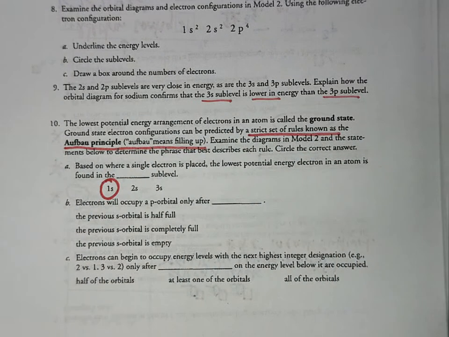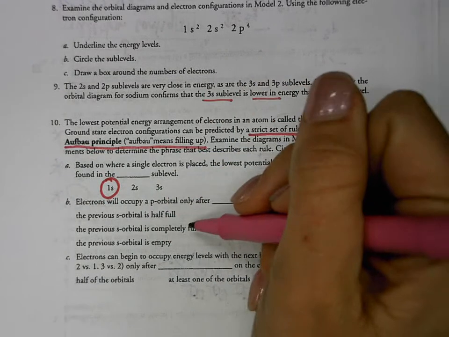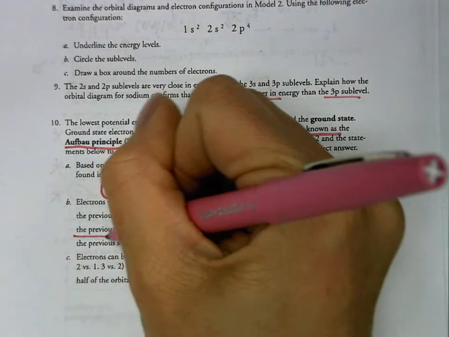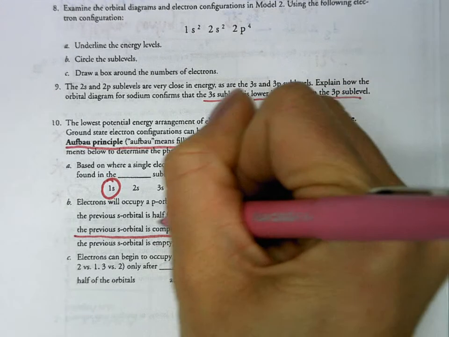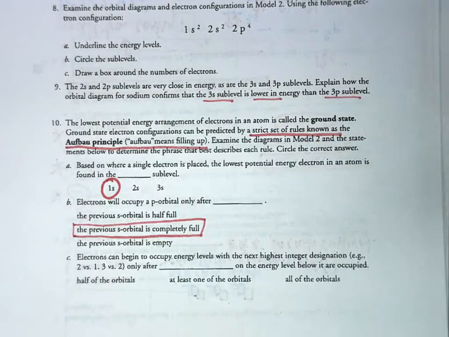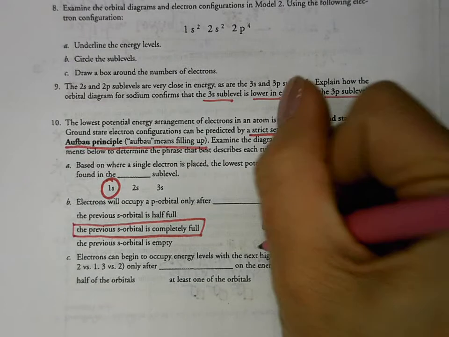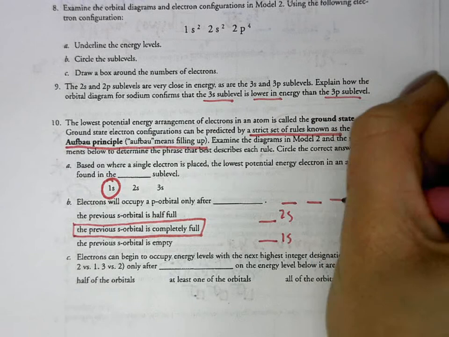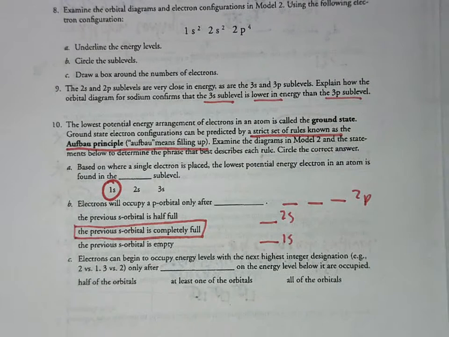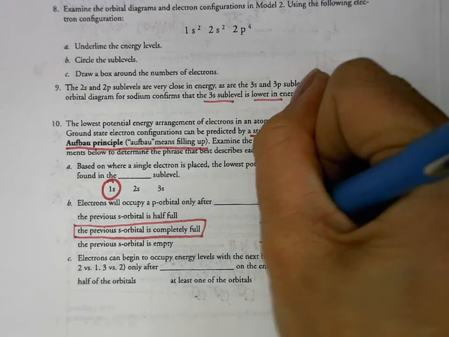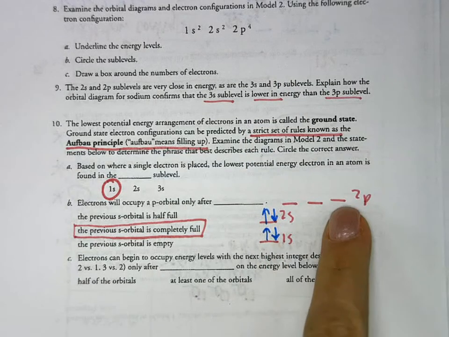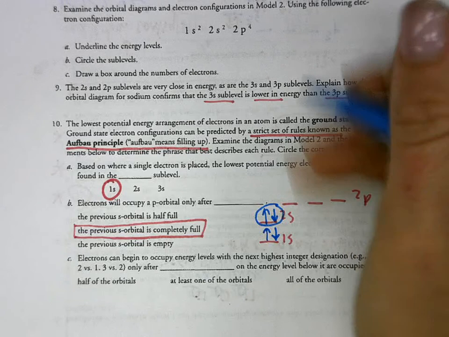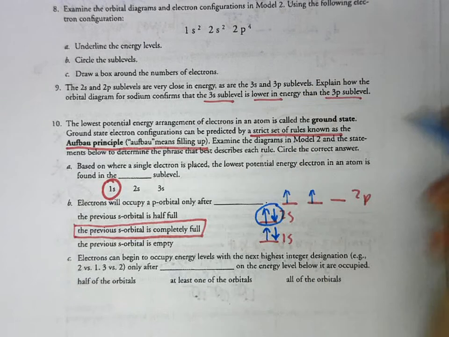Electrons will occupy a p orbital only after... well, think about those rooms on the other page. We don't get to go to the p until your s orbital is completely full. Think about it this way: I have 1s, I have 2s, and I have 2p. I don't get to go to that 2p until this is filled. Once that's filled, then you can start filling electrons.